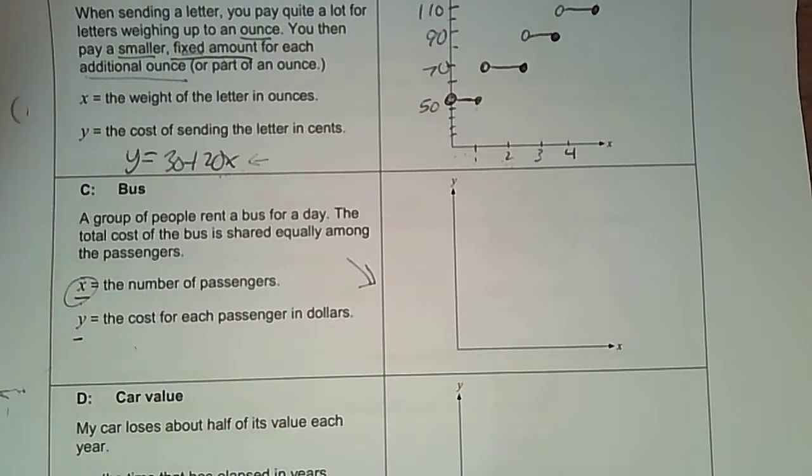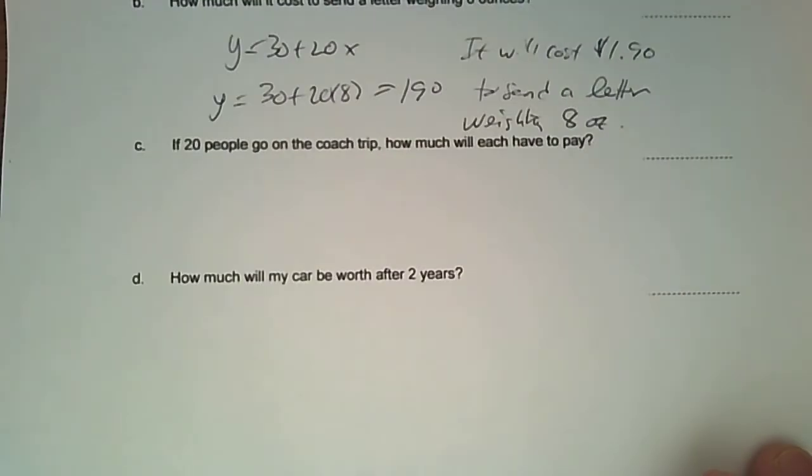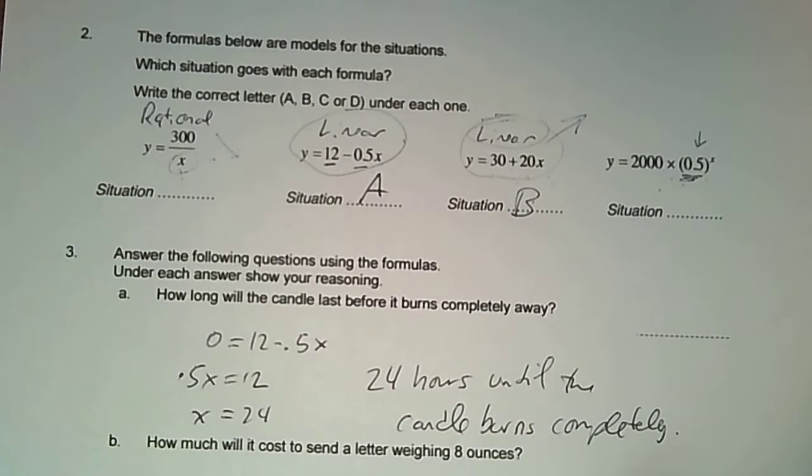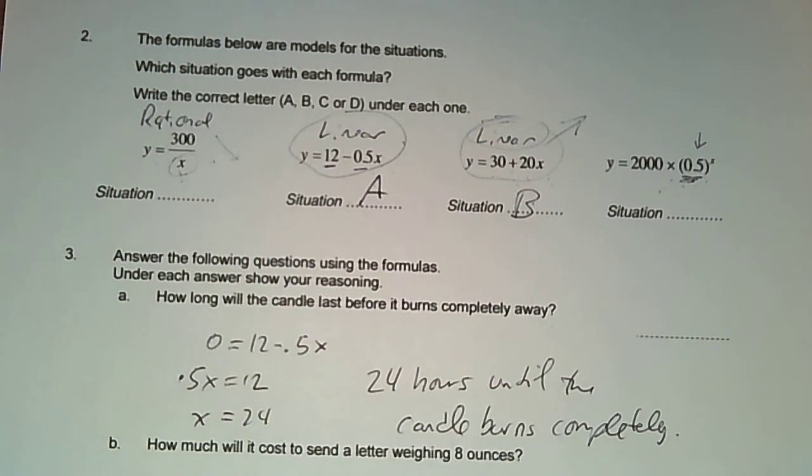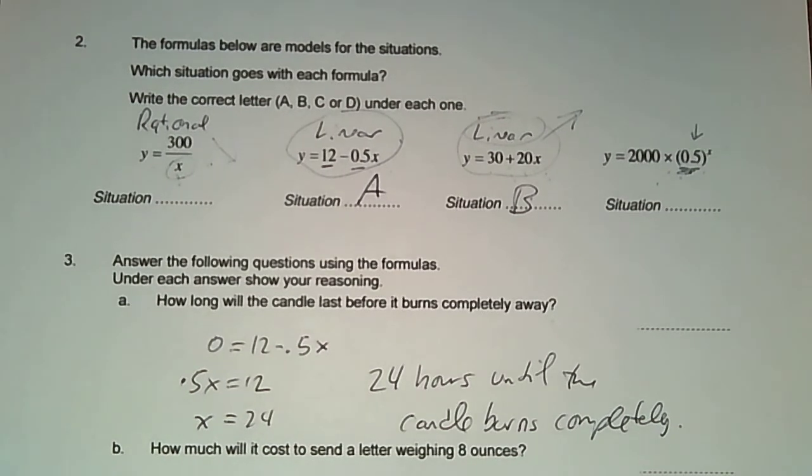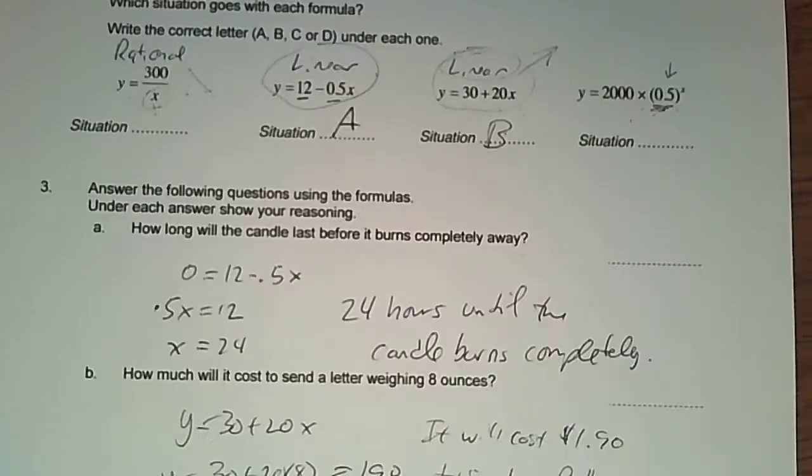So we have to look at each one in terms of understanding that. So we have 2 that are decreasing that are left. One is irrational, and the other one is exponential in terms of what we're looking at.